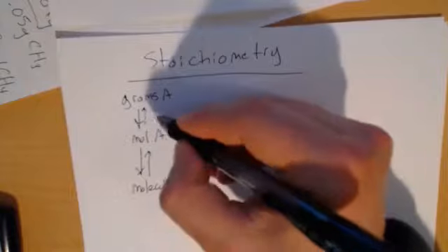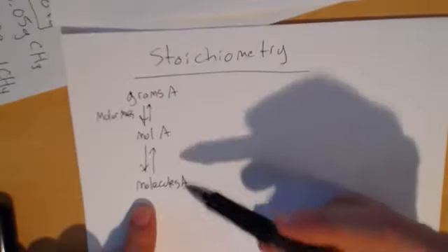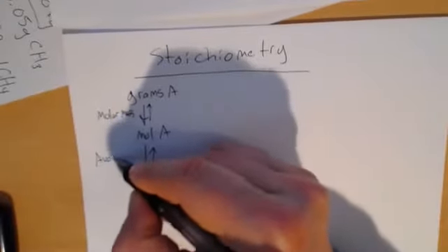Grams to moles uses the molar mass, like we saw before, and going between particles or molecules and moles uses Avogadro's number.